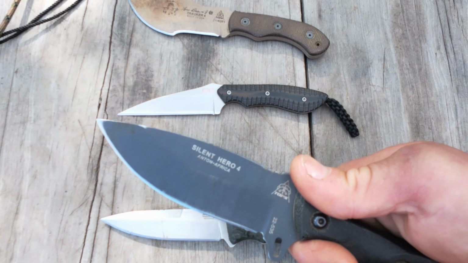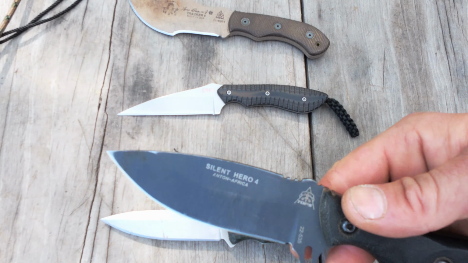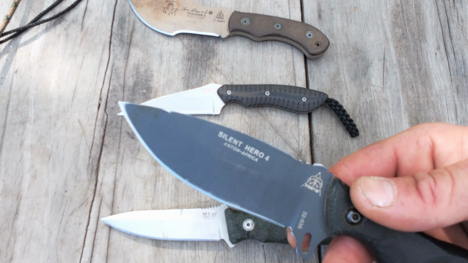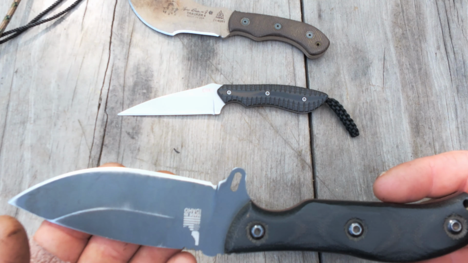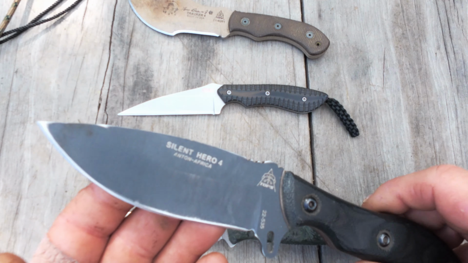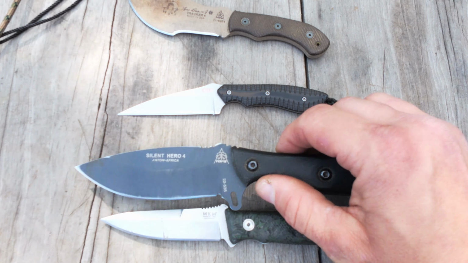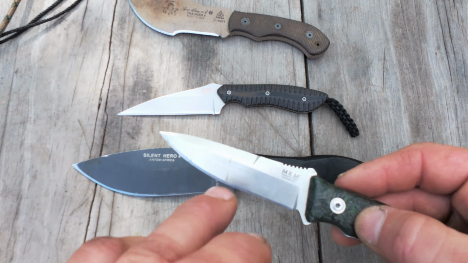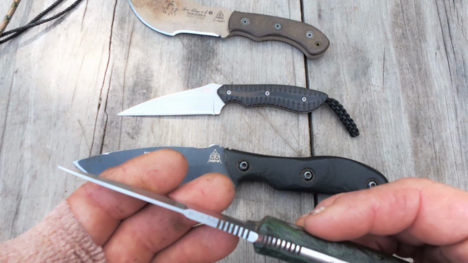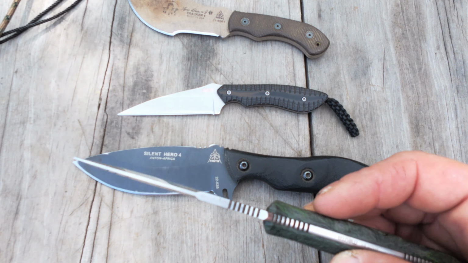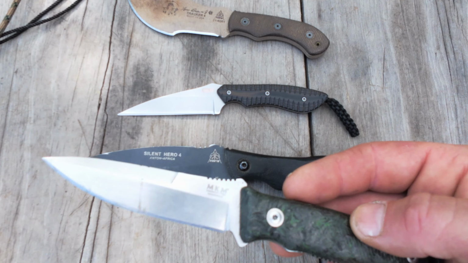You can abuse this knife and you don't have to worry about anything bad happening to it. So I really, really like this knife, and it's super, super tough. This saber grind, I could say the same for this one. This one does come out to a finer tip, but this one is super tough as well.